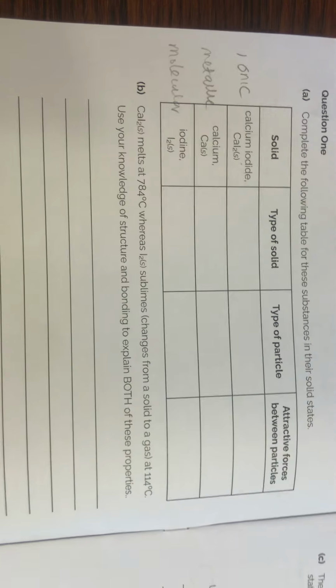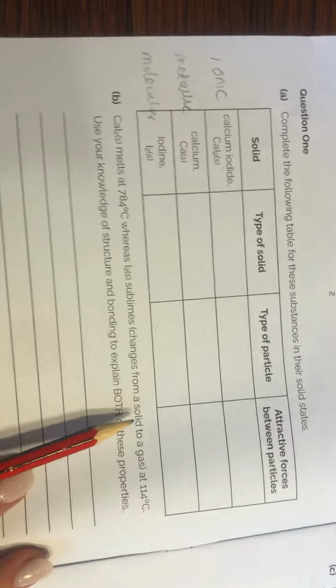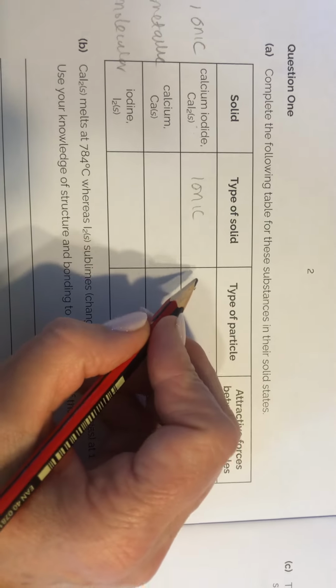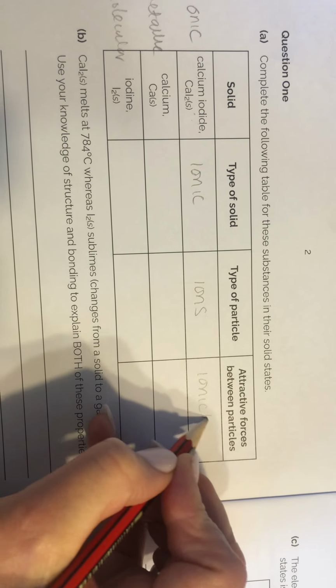So once we've worked that out, we just need to be really, really consistent, and we have to get this table right. If we get this table wrong, the rest of this question is going to be wrong. So it's really, really important. So ionic, the particles are ions, and the attractive force are ionic bonds.